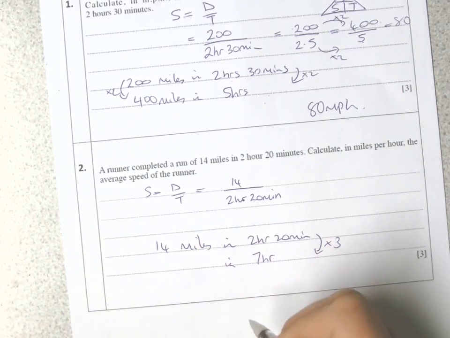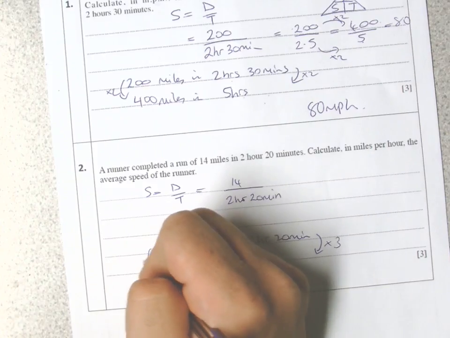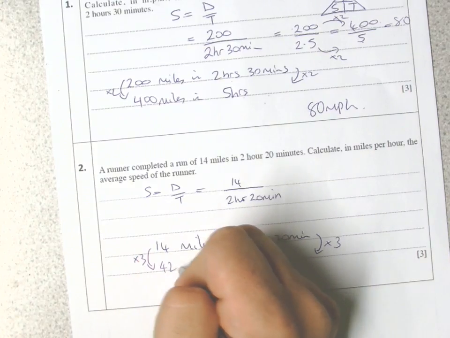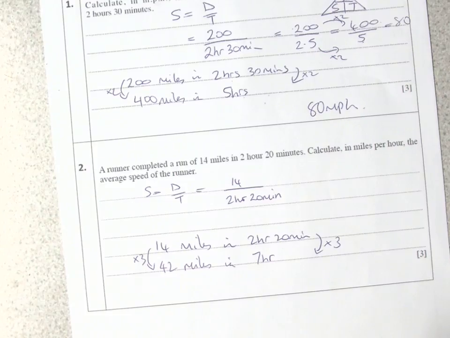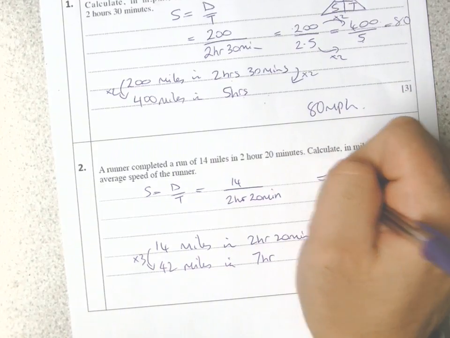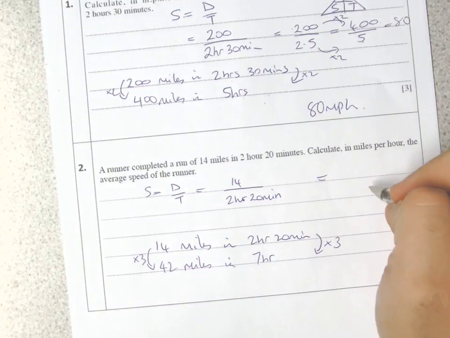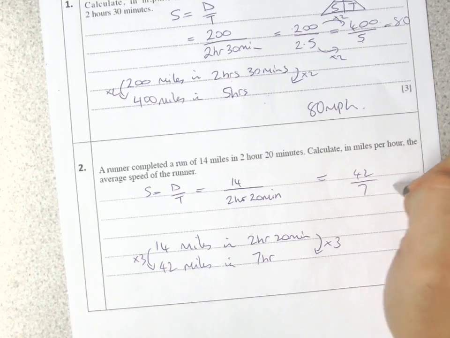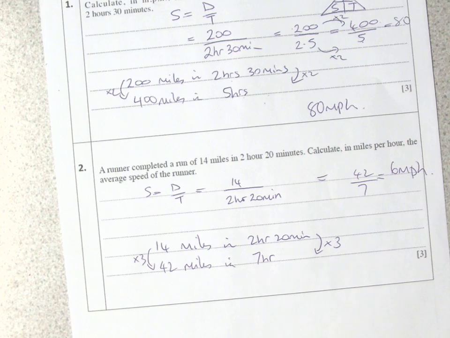Of course, if I'm timesing the time by 3, I need to treble the distance as well. So I get 42 miles in 7 hours. So this becomes, going back to my formula, distance 42 over 7, and of course 42 divided by 7, 6 miles per hour.